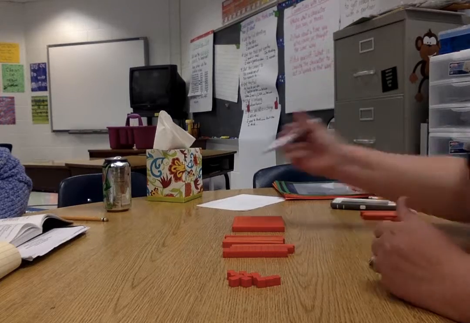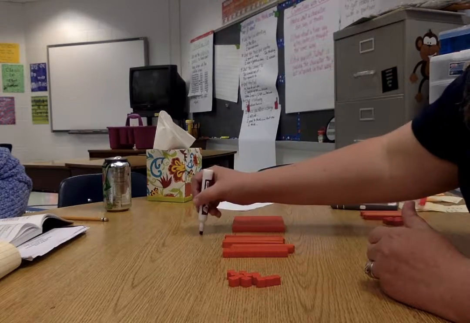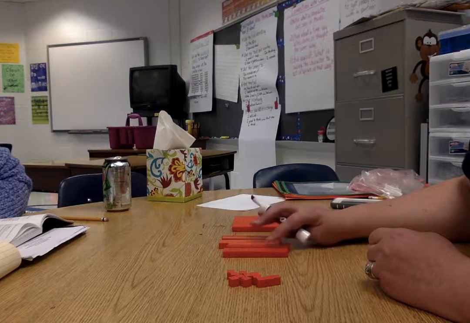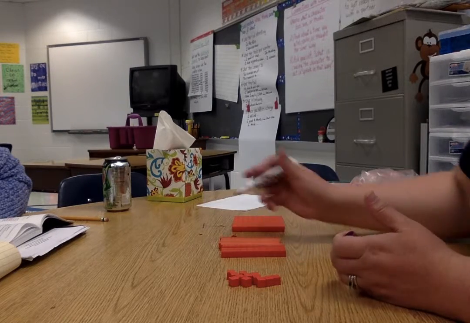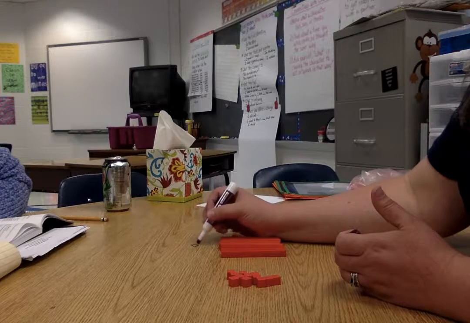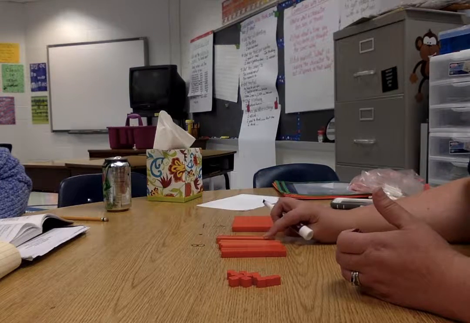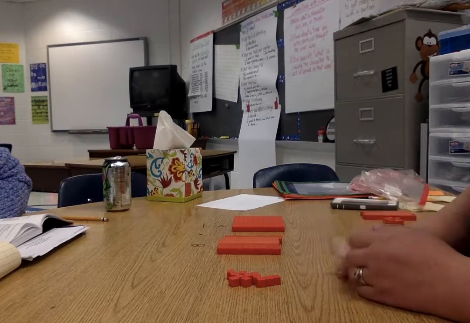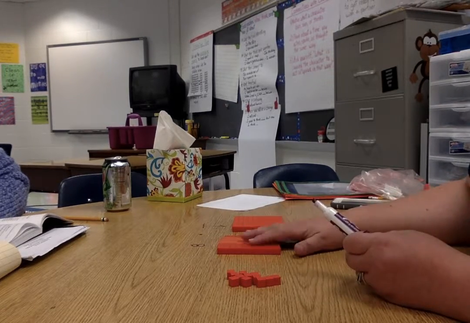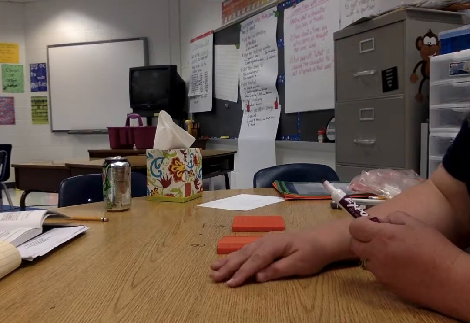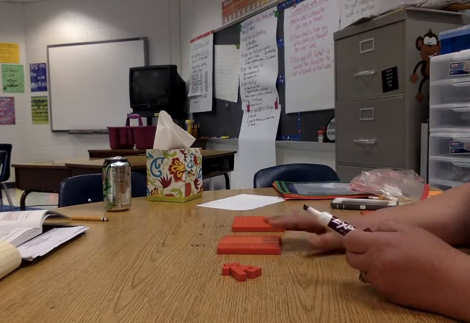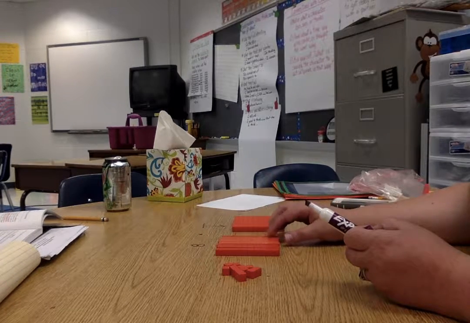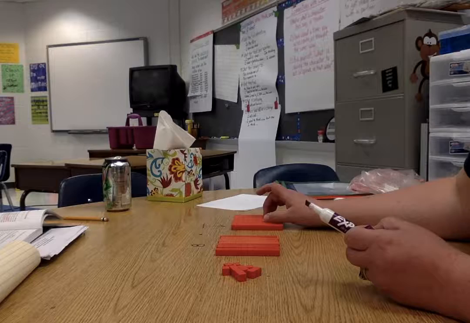So if we have 1 and 1, 2, 3, 4, 5, 6, 7, 8 tenths, which is going to be interesting, because are they going to count it as 1 tenth, 2 tenths, 3 tenths, 4 tenths, or will they count it like whole numbers? So that will be interesting to see what happens there. And that might be a misconception. They may be counting them as whole numbers and not saying the tenths. Exactly. Yeah. And not recognizing that this here is the whole.